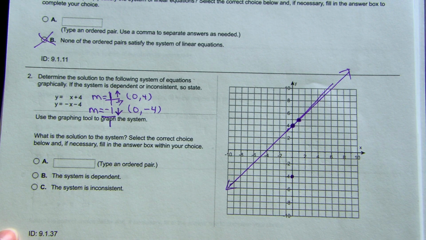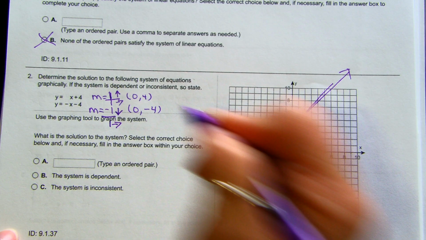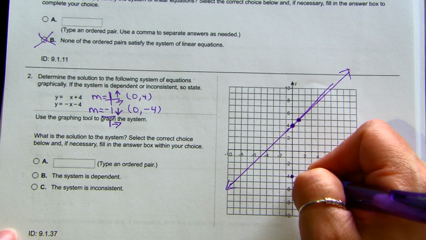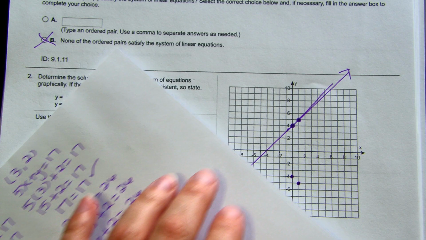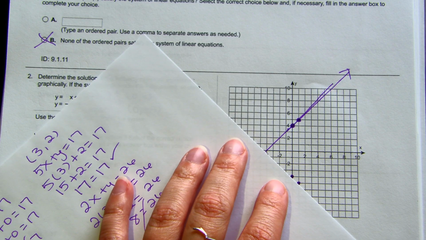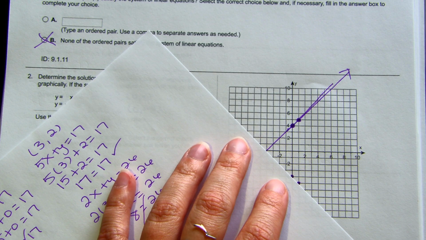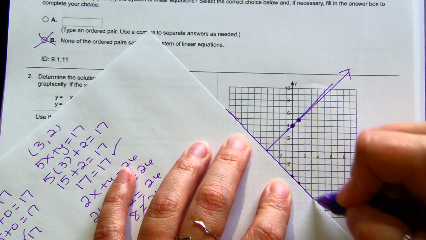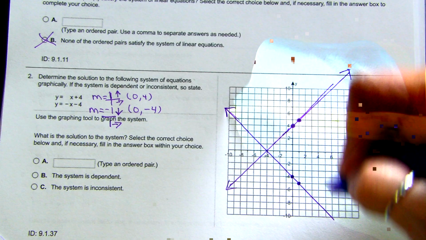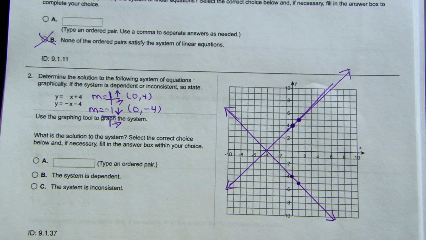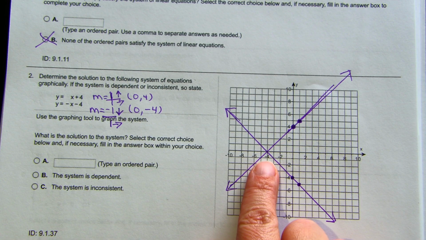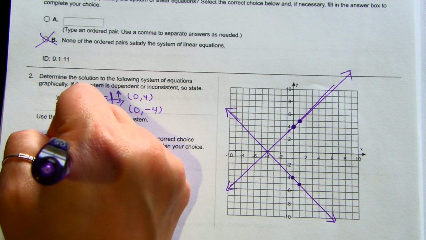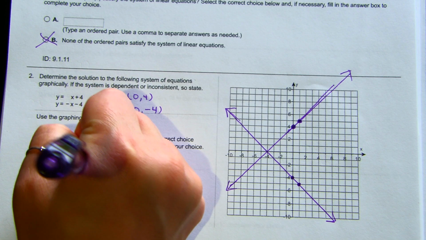And hopefully even with my self-drawn lines, we will be able to see exactly where they cross, because they should cross at a nice, neat point. And look at that, they do, right there at the point (-4, 0), which is an x-intercept. So that's what I type here: (-4, 0). Because I didn't have a dependent or inconsistent system, I had a consistent system, and it crosses at (-4, 0).